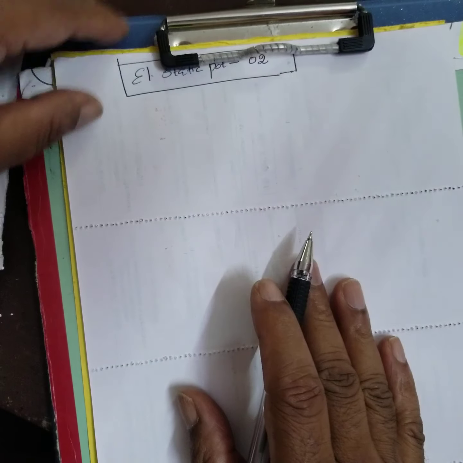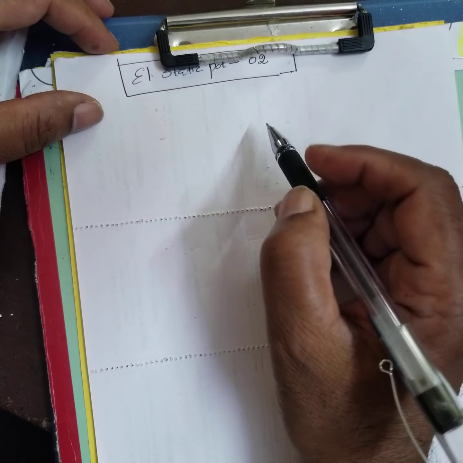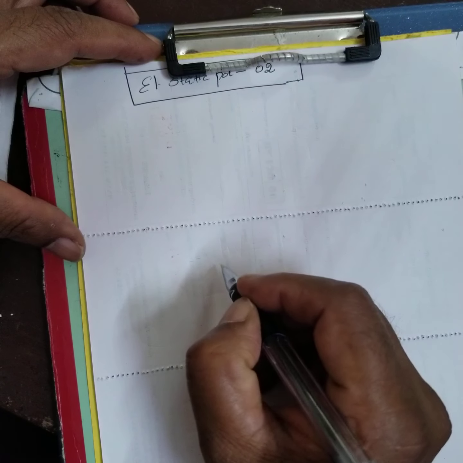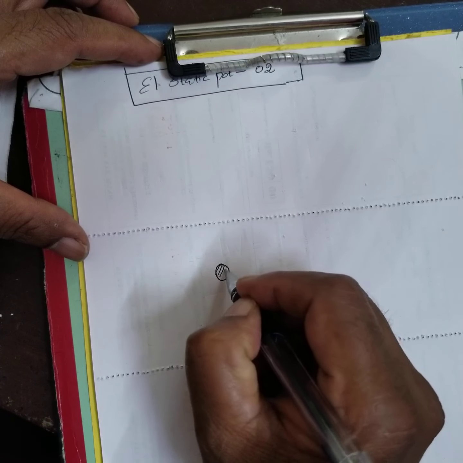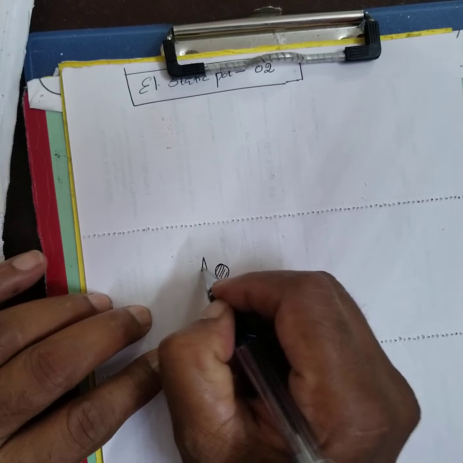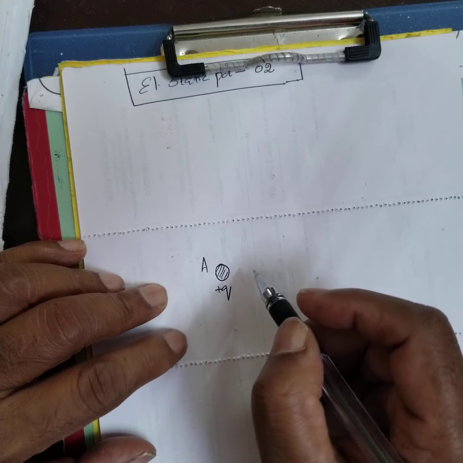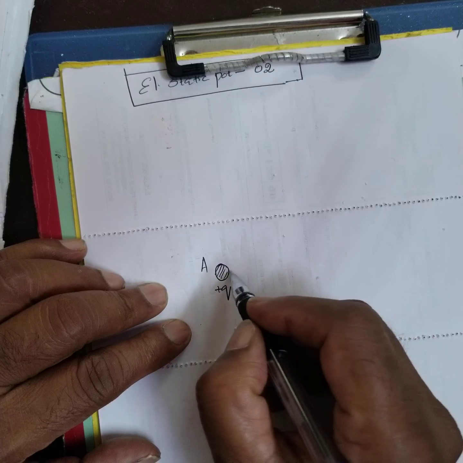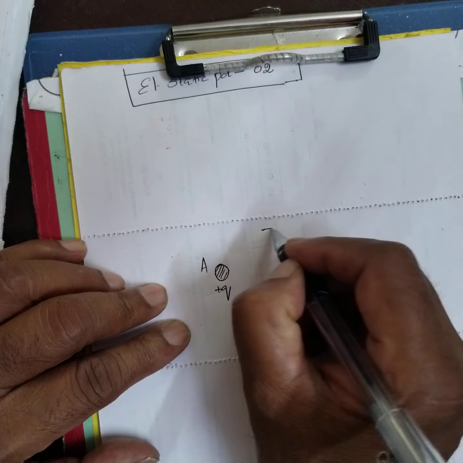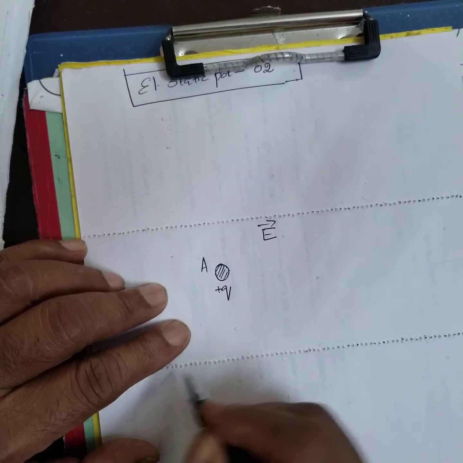Going to do electrostatic potential, that is, potential due to a point charge. Consider an isolated charge plus Q at A. This gives an electric field in all directions, right? Now, the direction of the electric field is in this direction.